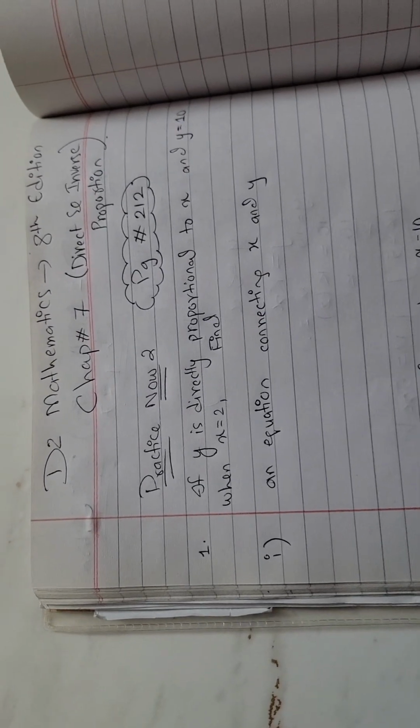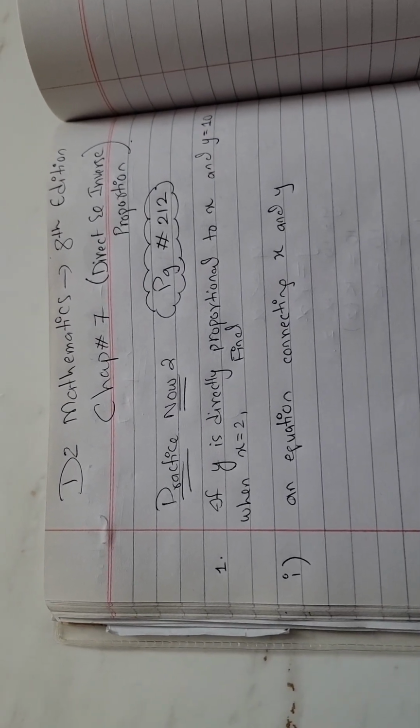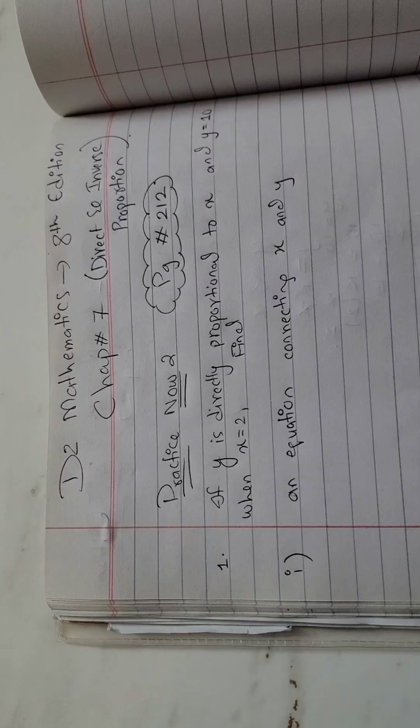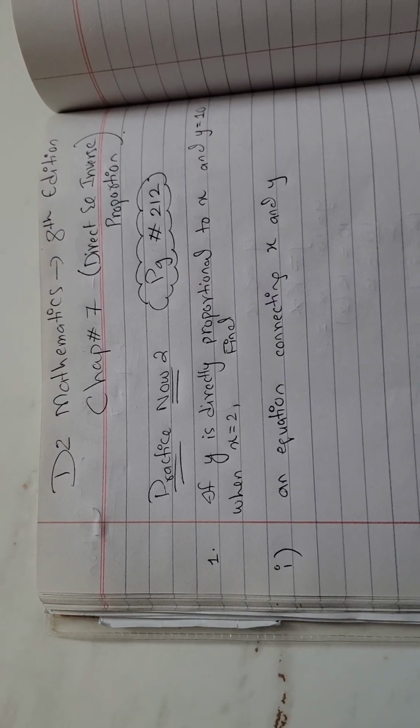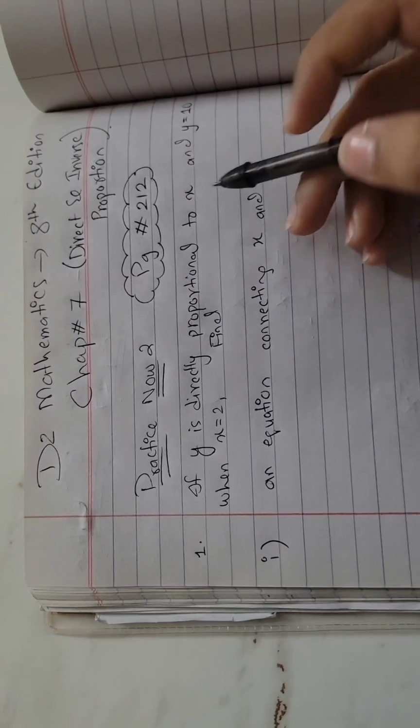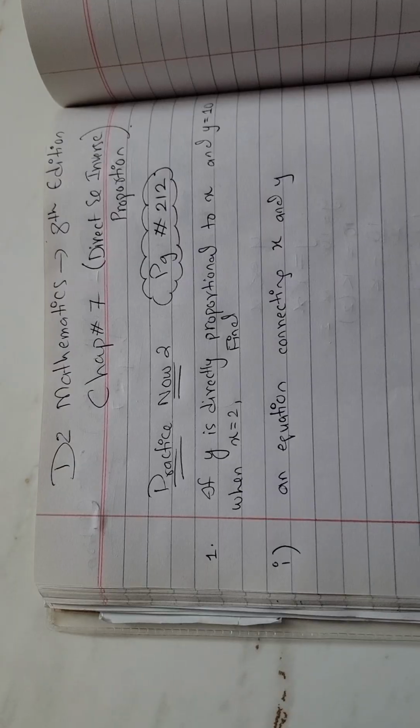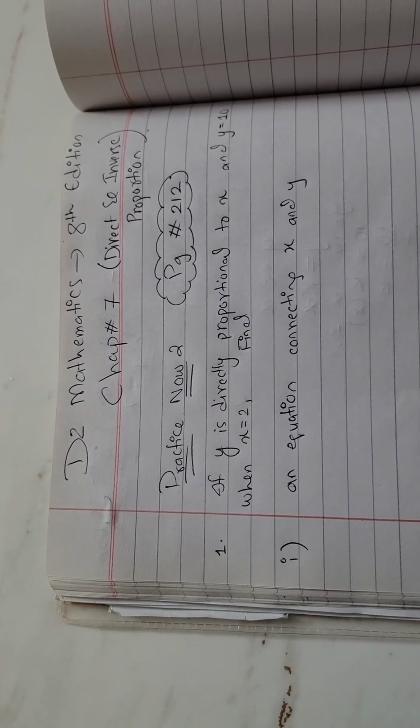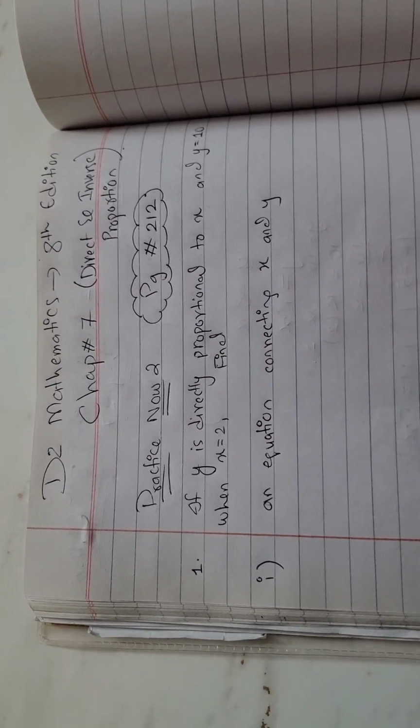Assalamu alaikum. This is D2 Mathematics 8th edition, Chapter 7 Direct and Inverse Proportion. Today we are going to solve Practice Now 2, on page number 212. Practice Now 2 has 3 questions, and question number 1 has further 3 parts.